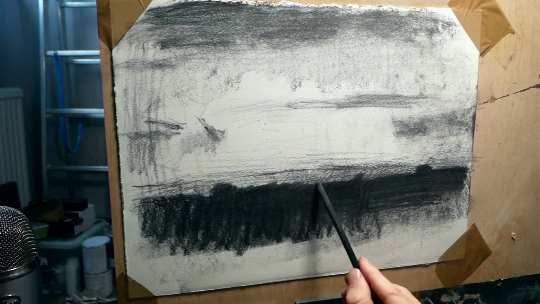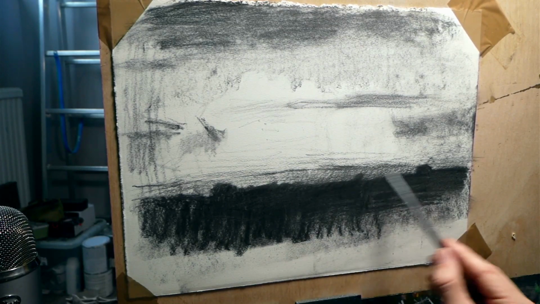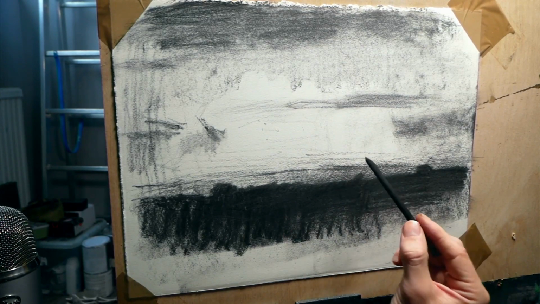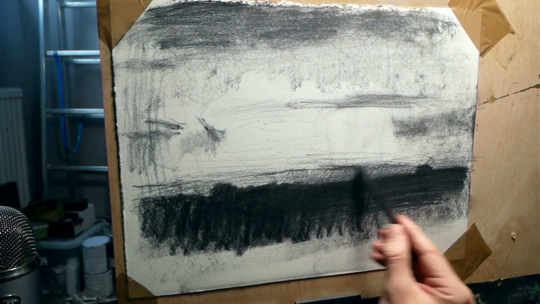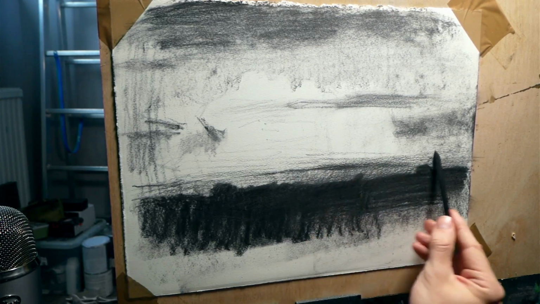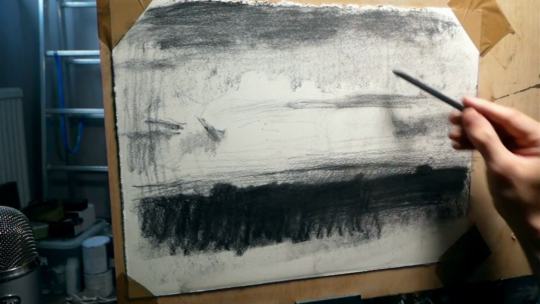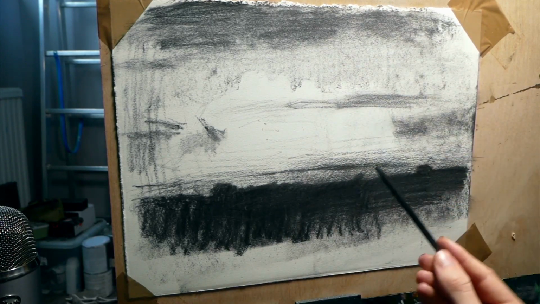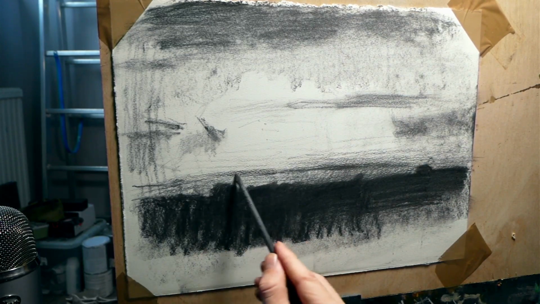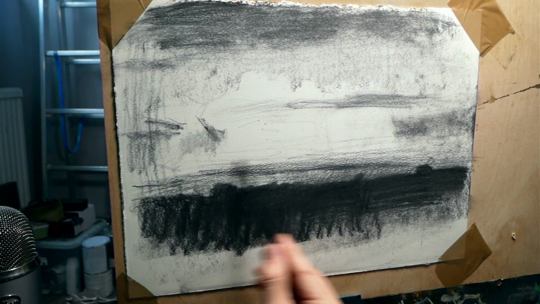So I know, for instance, that a lot of the sky behind the cloud is quite dark, and particularly the underside of the cloud as well, this bit here, as it starts to roll up towards the lighter part of the cloud, the bottom edge of it. It goes pretty dark as well, almost, not quite, but almost as dark as that black at the bottom.